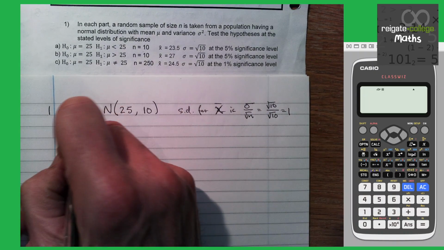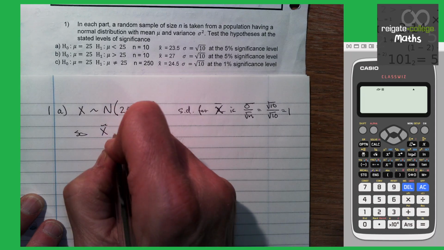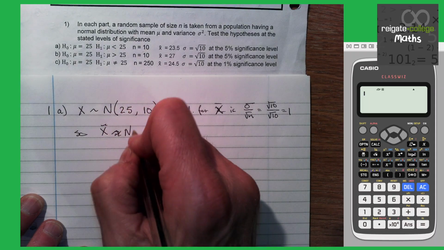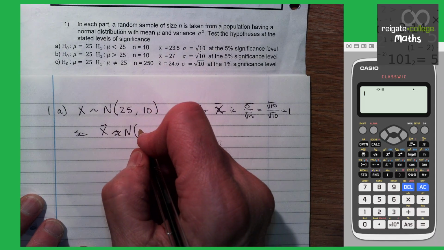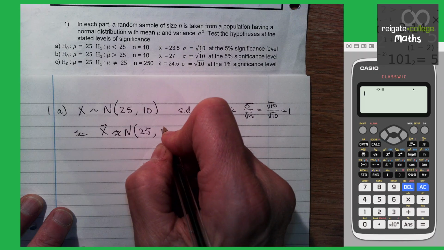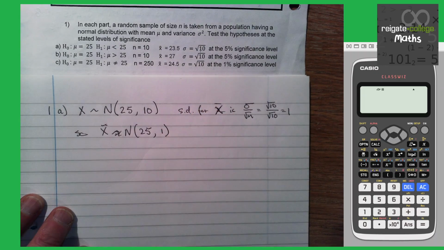So x bar is normally distributed, and we've got a mean of 25 and a standard deviation, and therefore also a variance, of 1.